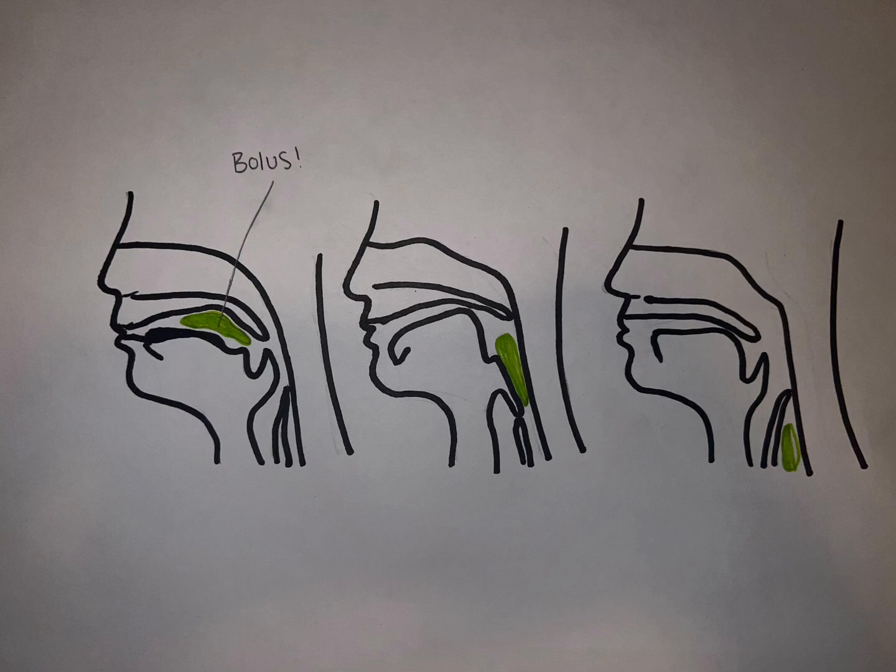The airway becomes protected by the vocal folds clamping shut, and the epiglottis drops down to cover the larynx, which you can see in the diagram in the middle here. And the bolus passes by the larynx with the help of the pressure generated and the pharyngeal muscles sequentially contracting. The larynx elevates and the upper esophageal sphincter relaxes, allowing food into the esophagus. Then on to the esophageal phase.